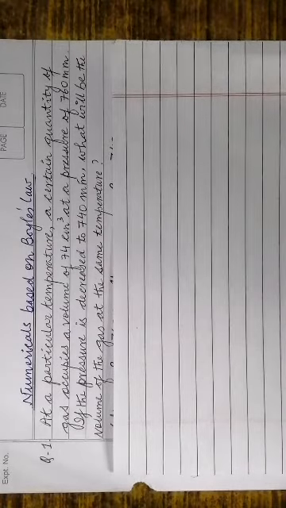Now let's say you are given a numerical based on Boyle's law. At a particular temperature, a certain quantity of gas occupies a volume of 74 cm³ at a pressure of 760 mm. If the pressure is decreased to 740 mm, what will be the volume of the gas at the same temperature?